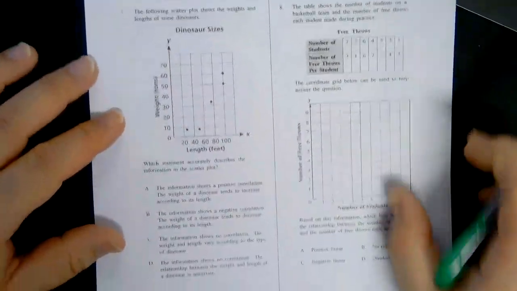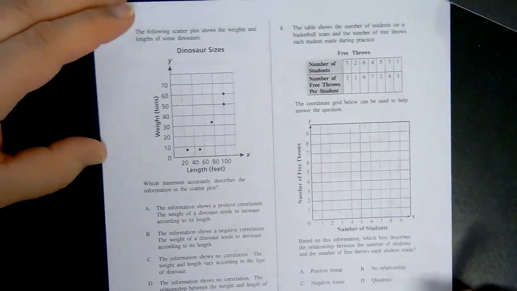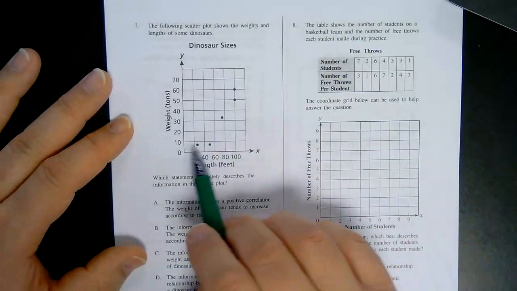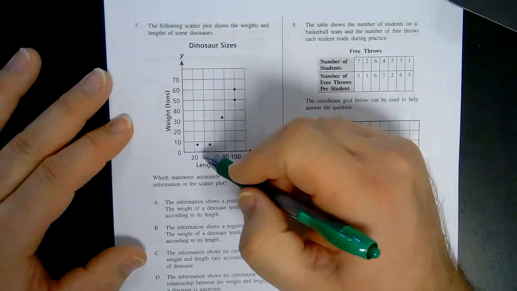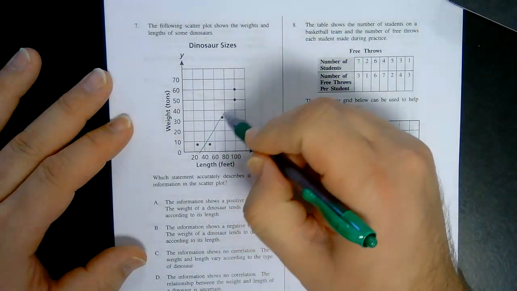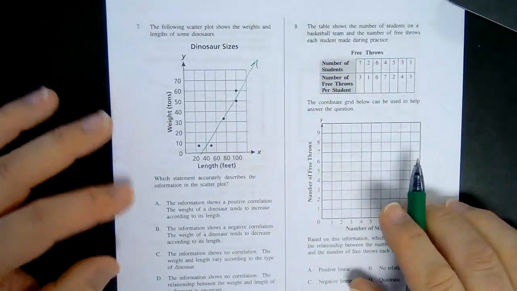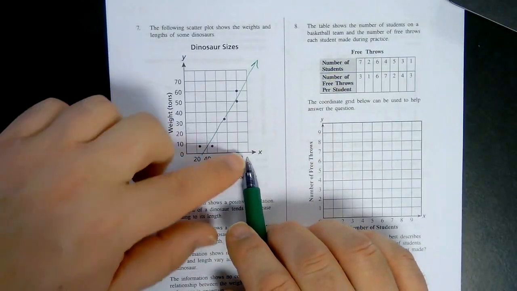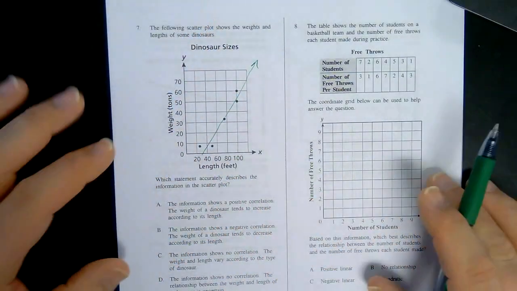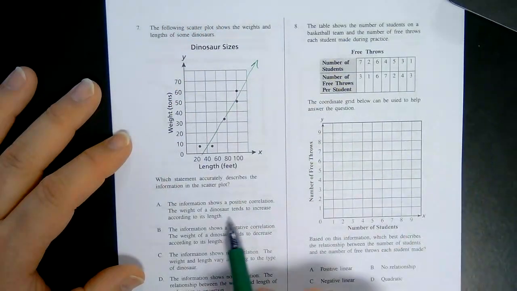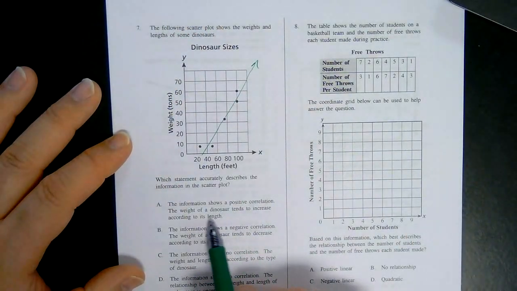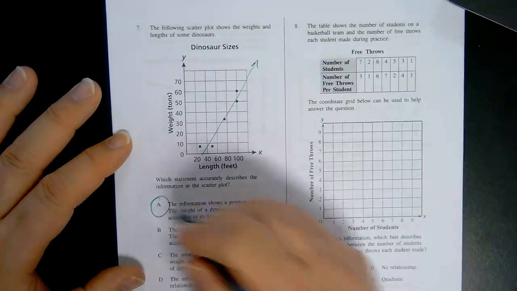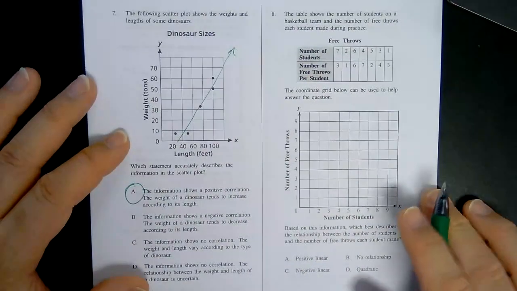Flipping it over, number 7, we have the following scatter plot. Oh boy, you've got 2 low ones, the rest are going high. If you had to make a guess, maybe something like that. As the length in feet increases, the weight in tons increases, so they both go up. The weight of the dinosaur tends to increase according to its length. Yeah, we're thinking it's A there. Alright, number 8.